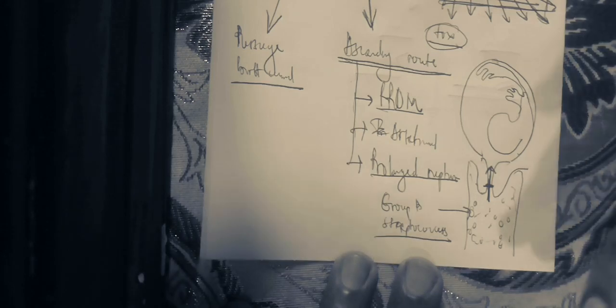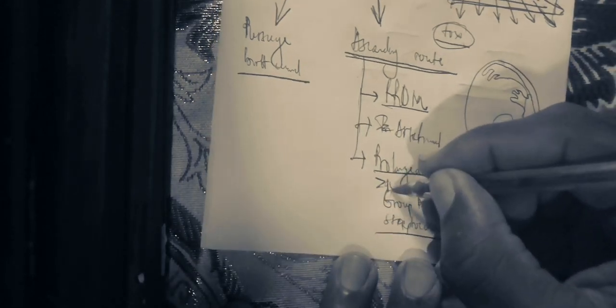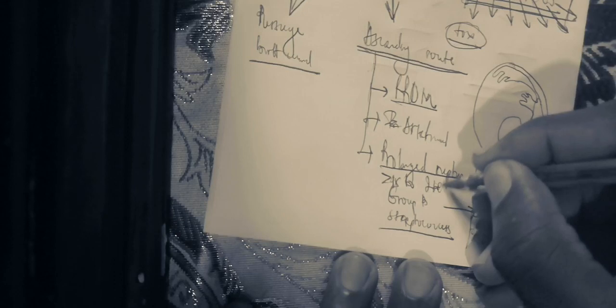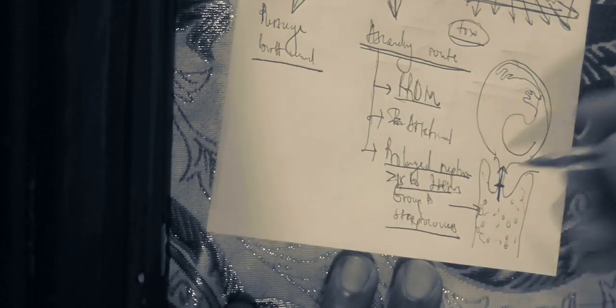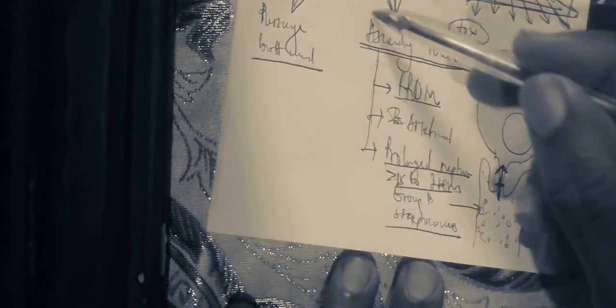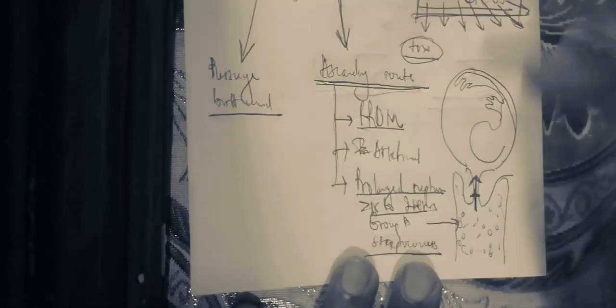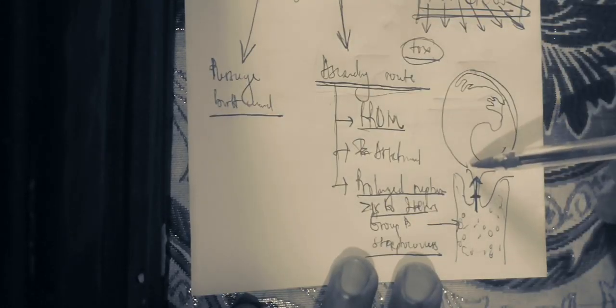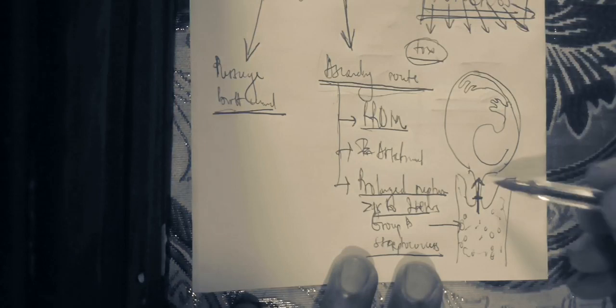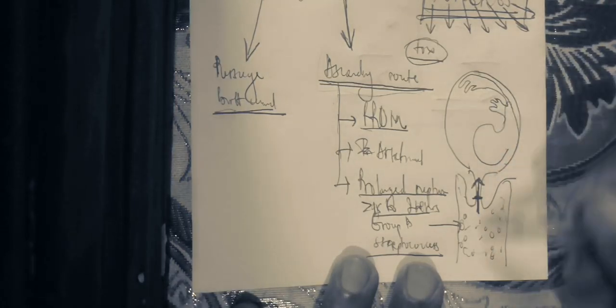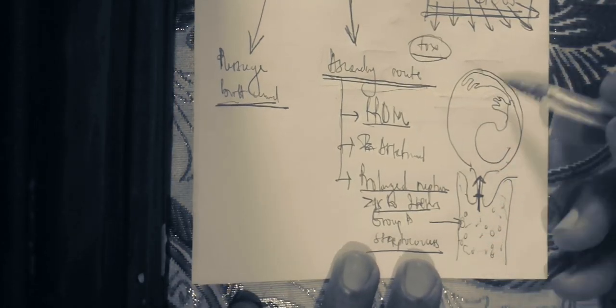If the rupture of membrane is also prolonged, that is more than 18 to 24 hours, it is usually associated with the ascending route. So those are the risk factors that you can have under the pathogenesis of the ascending route. Is it clear? Now, the next thing is the passage of the fetus through the birth canal.